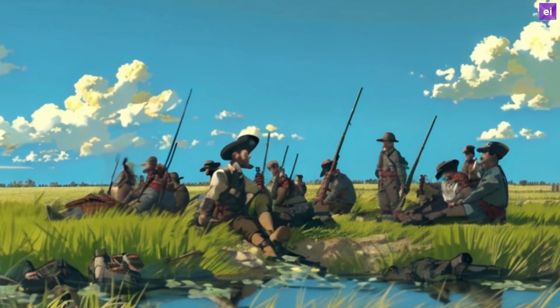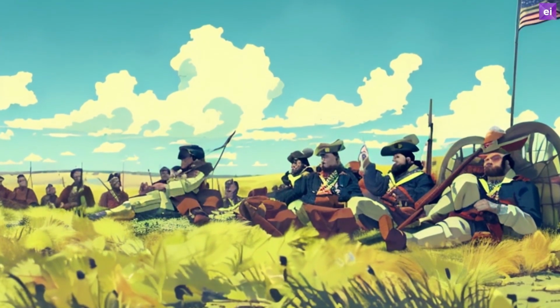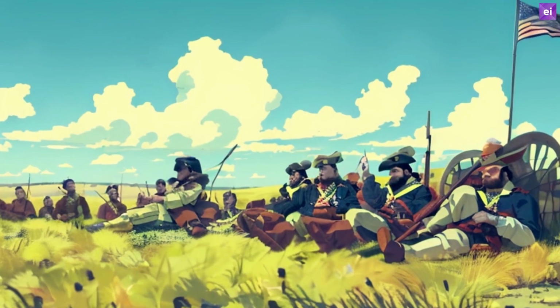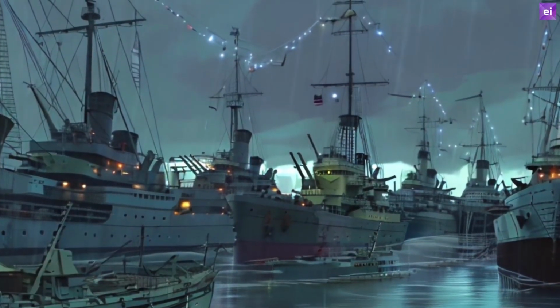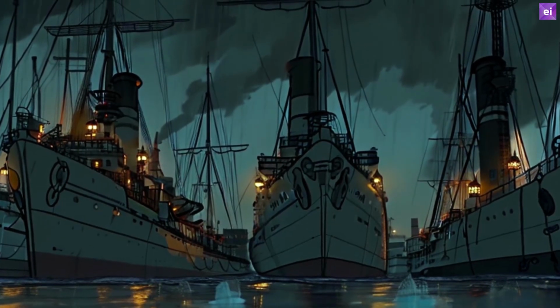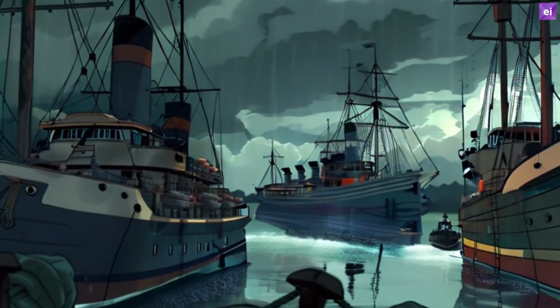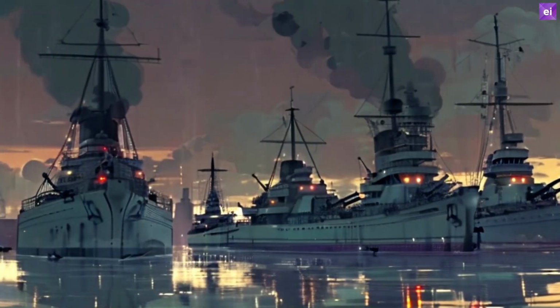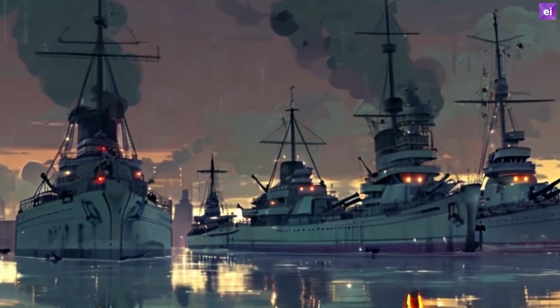Brock's preparations included reinforcing the 41st Regiment with militia units, although their loyalty was uncertain. Additionally, control of Lake Ontario was secured by the Provincial Marine. Brock's understanding of the impending challenges and his proactive measures significantly enhanced Upper Canada's defense against potential American invasion.